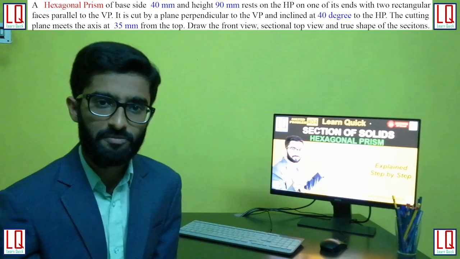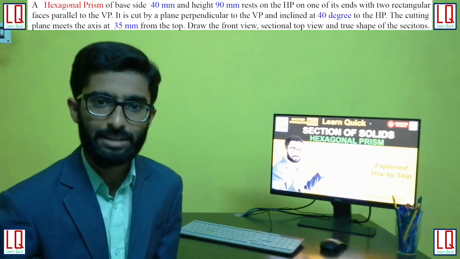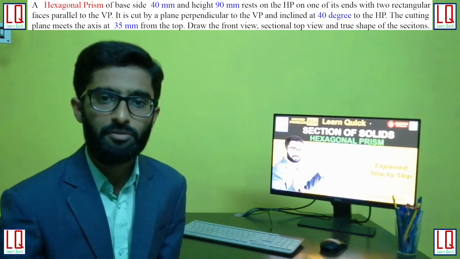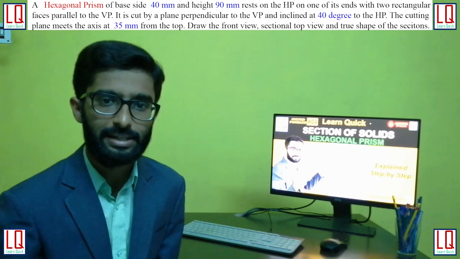A hexagonal prism of base side 40 mm and height 90 mm. So we are going to draw a hexagon which is of 6 sides and the solid type is prism. The side length has to be 40 mm and the axis length is 90 mm.